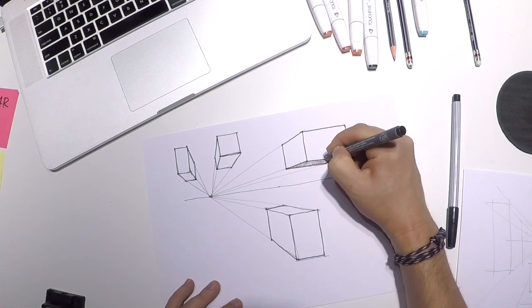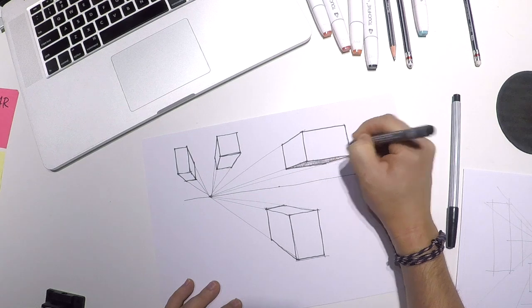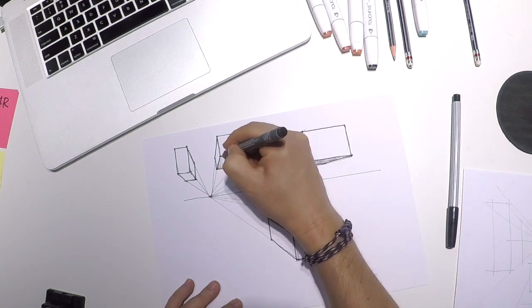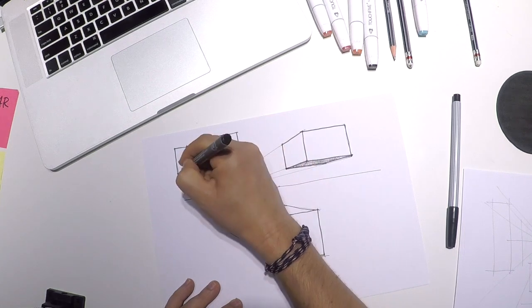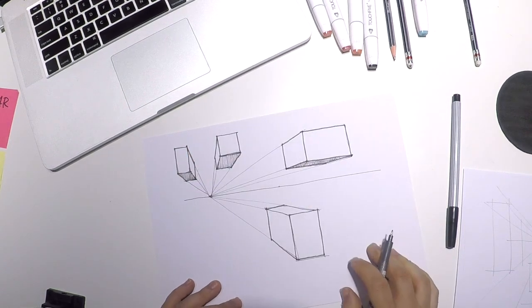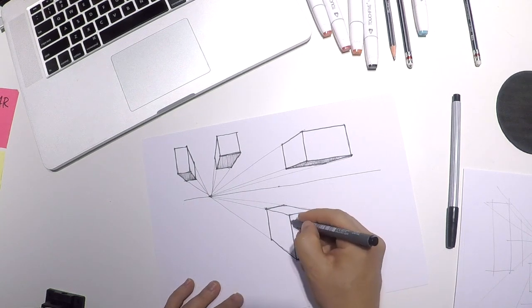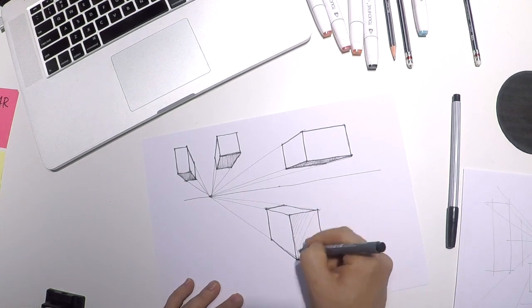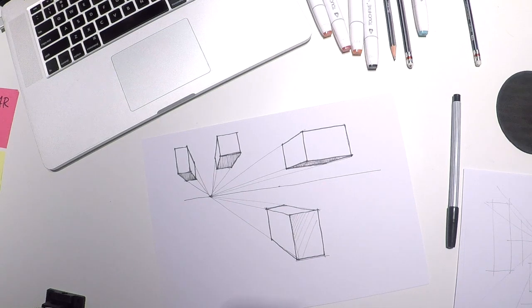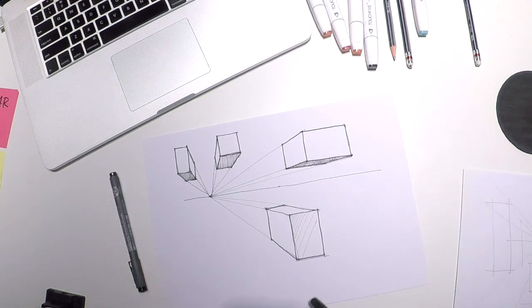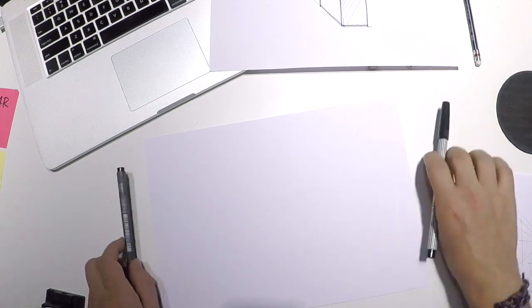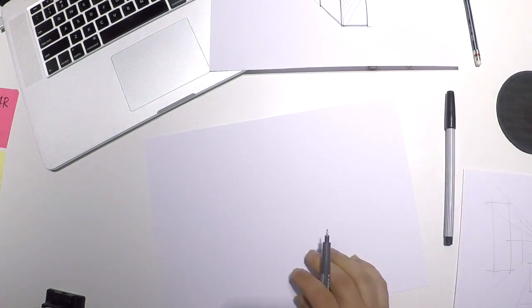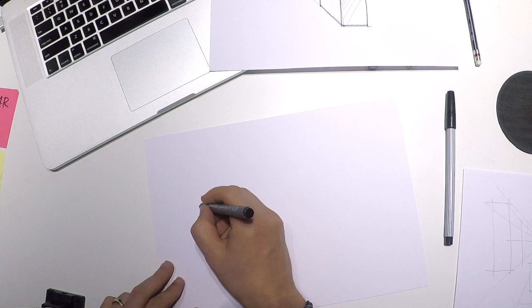Let's make it even more clear by adding shading on the bottom surface, like this. Okay, so you can see a few objects created with the 1-point perspective.